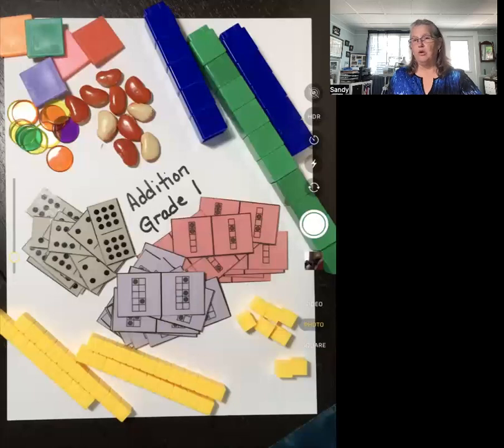Now, we also have certain strategies that your child will be developing, that they're introduced to in grade 1. One of the strategies I mentioned was bridge to 10. And in that intro video, you'll get a chance to see how bridge to 10 is actually the associative property.